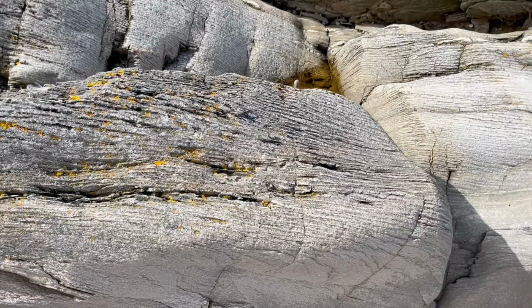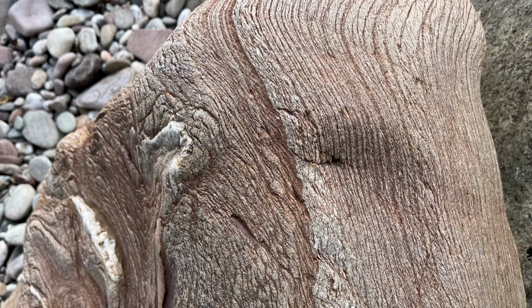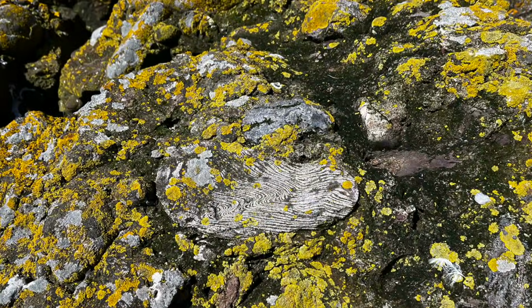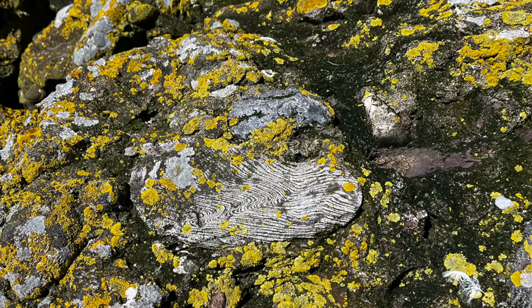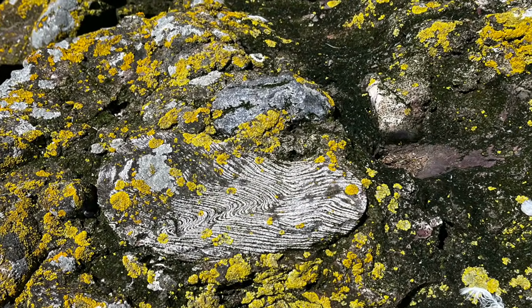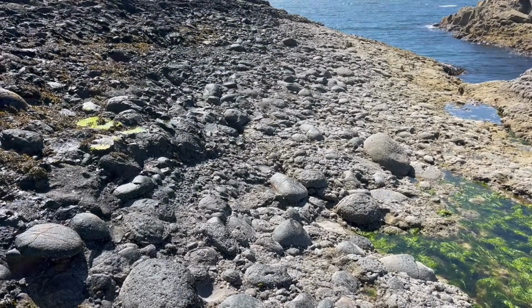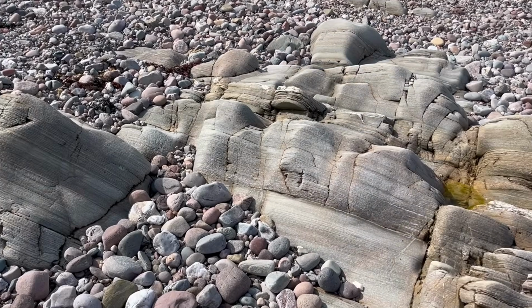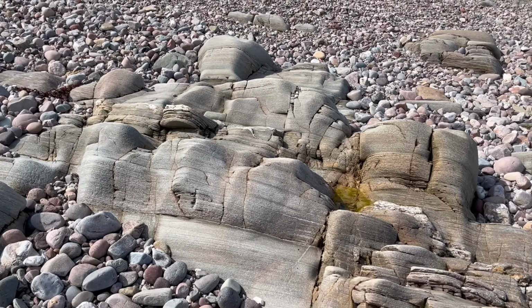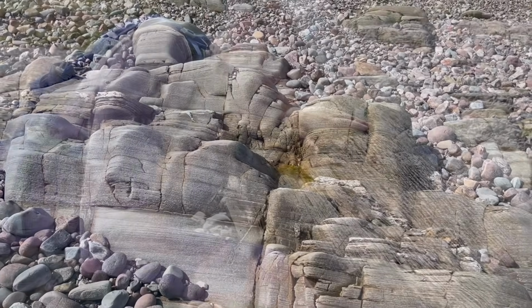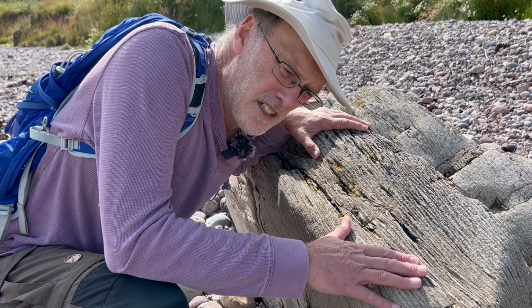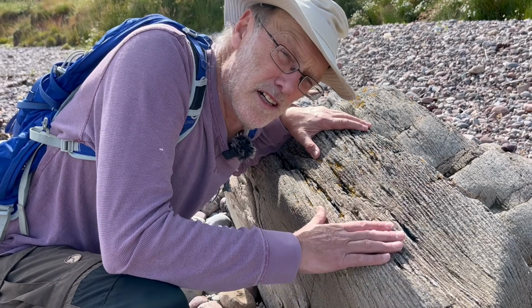So this schistosity is found all over the Southern Highlands, and we've seen these rocks earlier in this film, forming some of the boulders in the Old Red Sandstone, which is evidence for the unroofing of the ancient Grampian mountain belt. So let's continue on our way up along the coast.